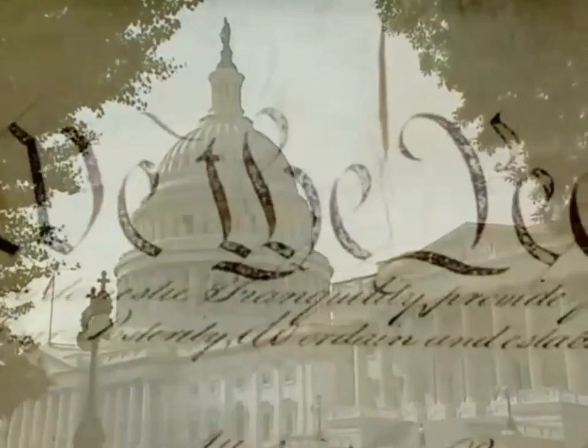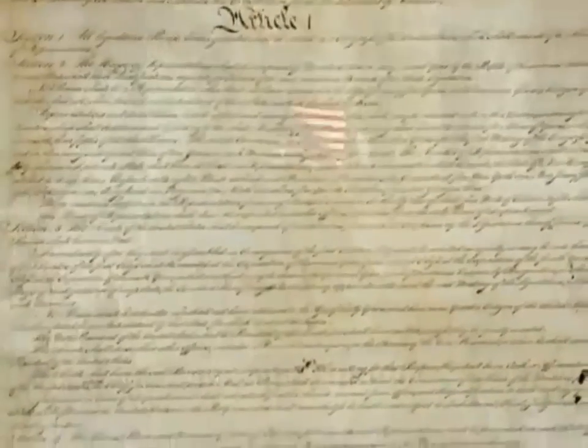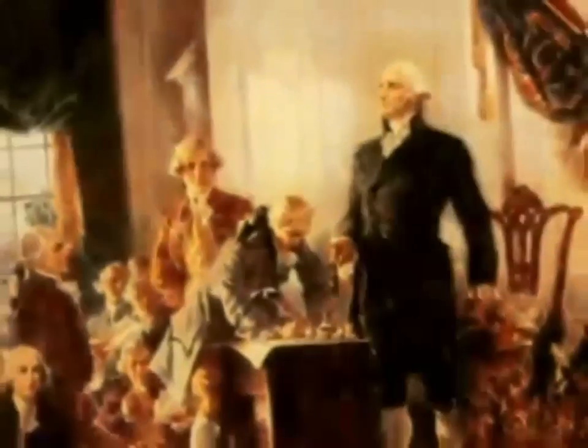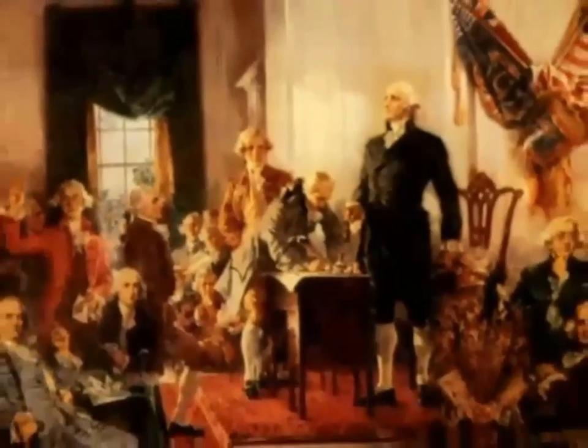The Constitution is the foundation of the U.S. government. It establishes how the government is formed and how laws are passed. It also lays out the basic rights of American citizens. It's the oldest federal constitution in existence. It was framed by a convention of delegates who met in Philadelphia in May 1787.